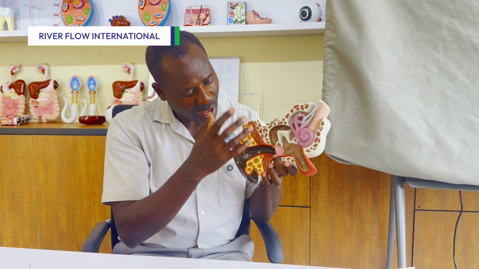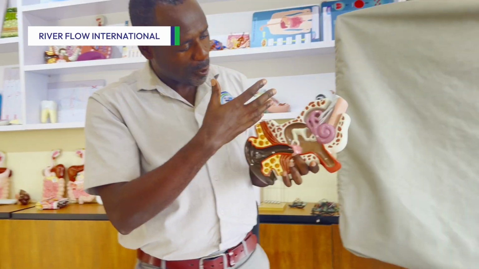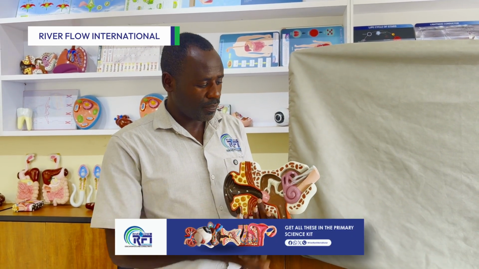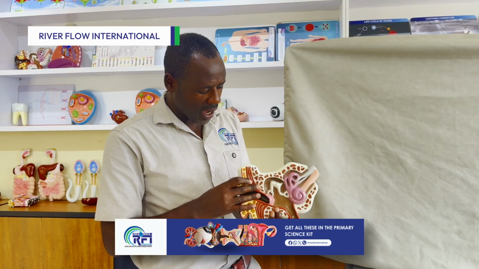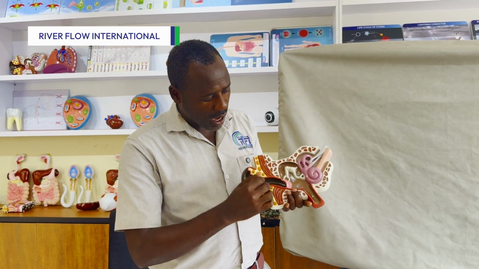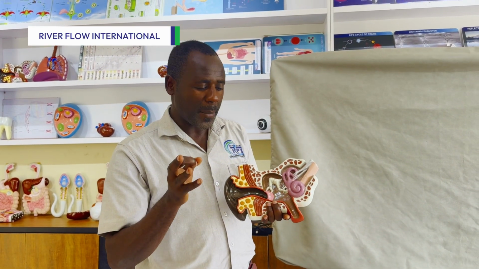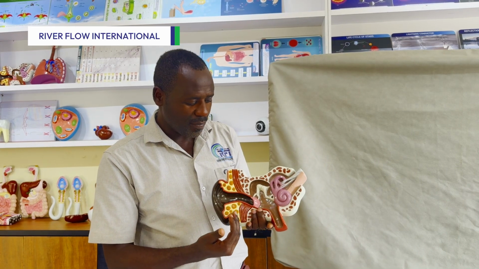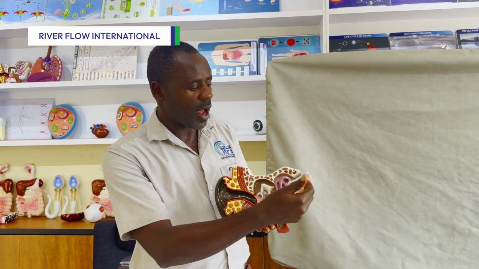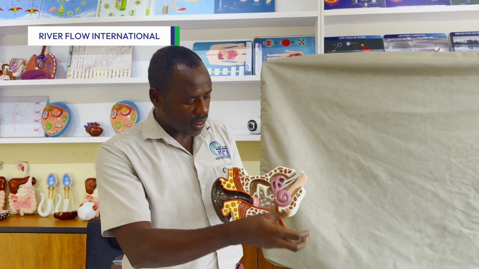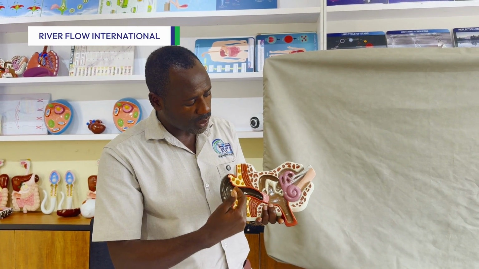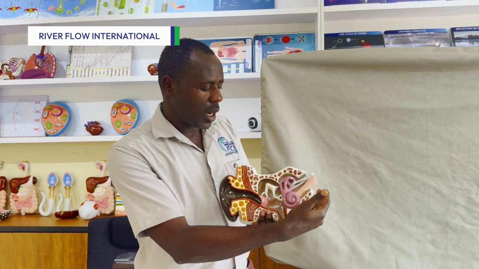This is the ear, and this ear has different parts. We want to talk about some of the parts, a few functions, and how we hear using this ear. Our ear is divided into three parts: the outer ear, the middle ear, and what we call the inner ear.